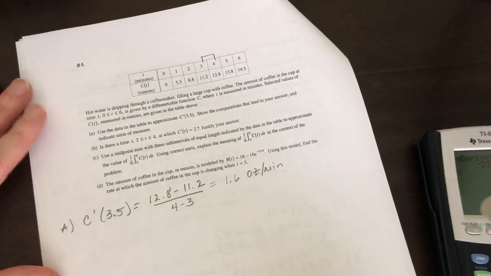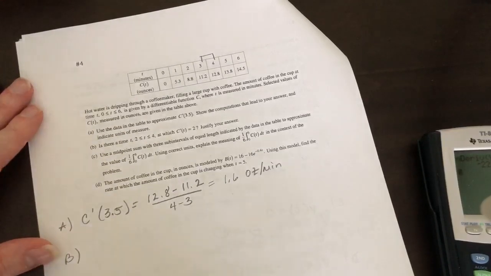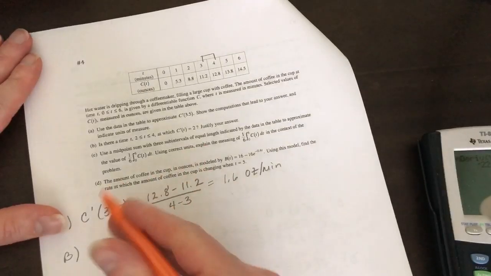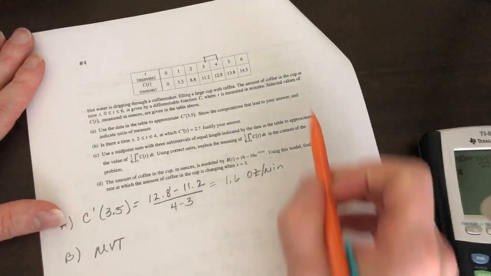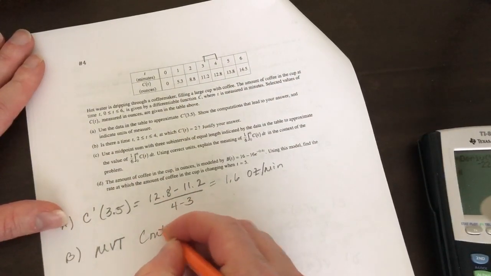Okay, that's it. B, is there a time between t is equal to 2 to 4 such that c prime of t is equal to 2? Okay, so this is going to be MVT, mean value theorem. It says that it's going to be continuous and differentiable, so we need to write that.